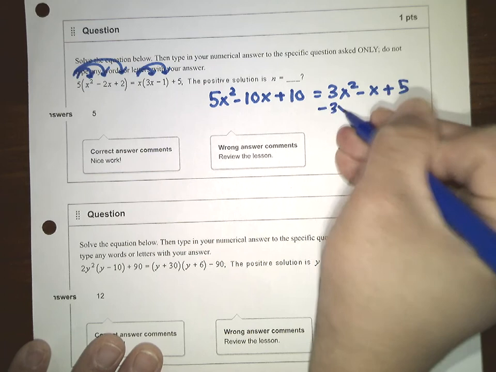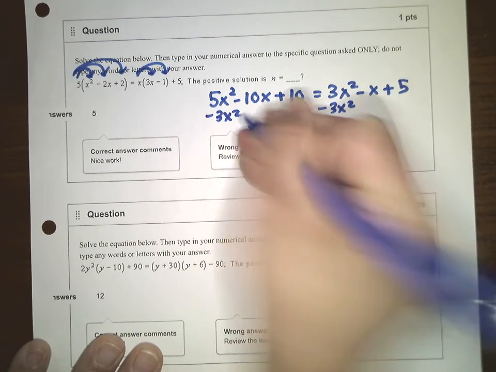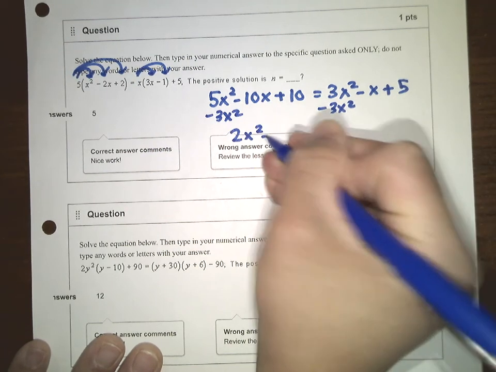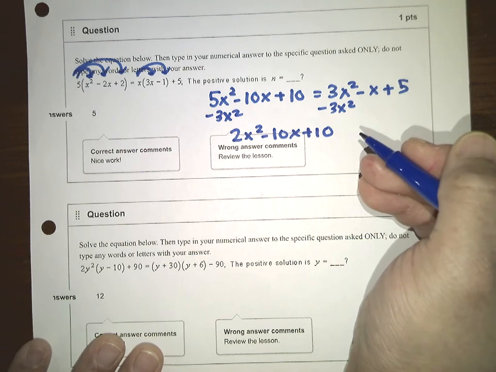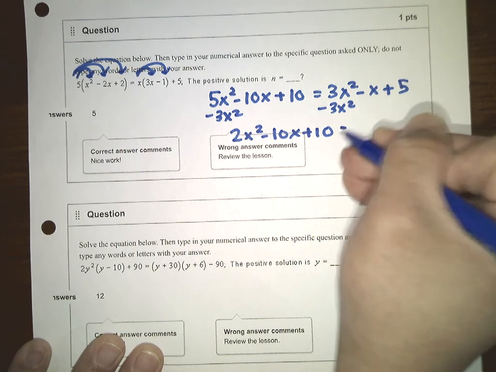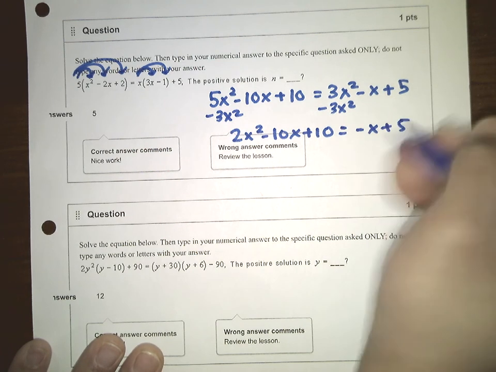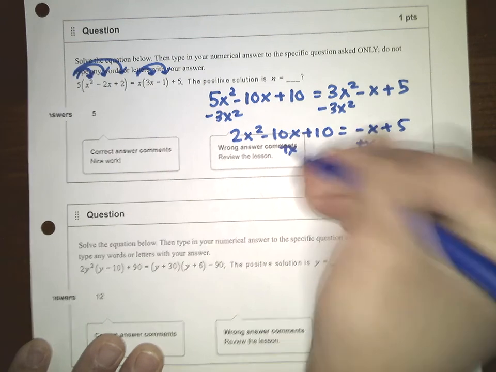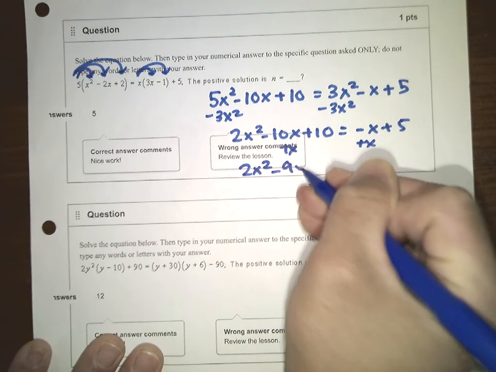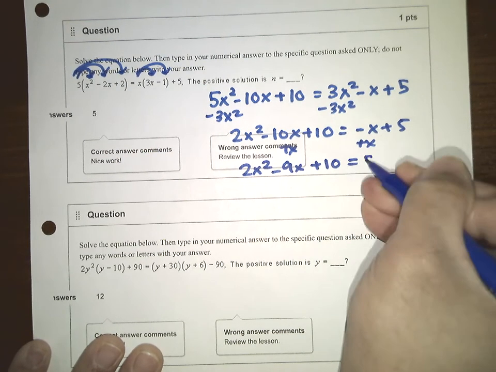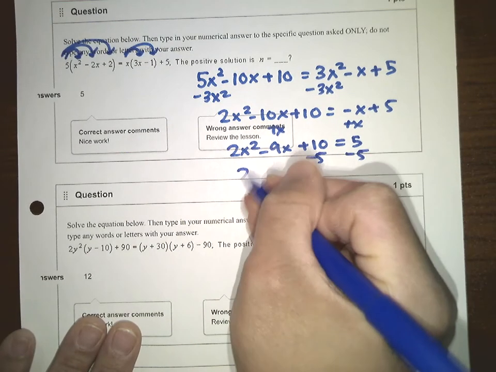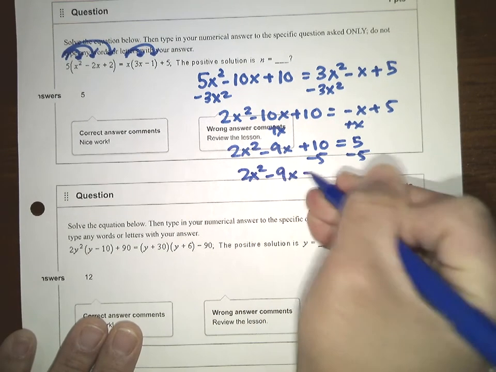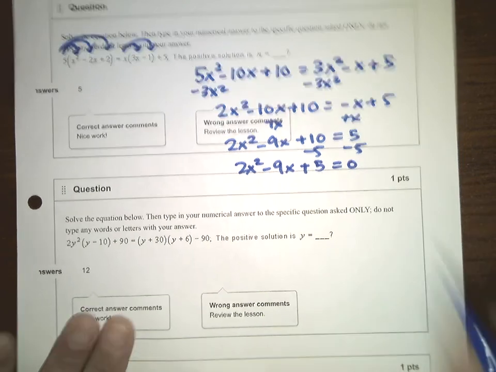Let's subtract the 3x squared. So we'll have 2x squared minus 10x plus 10. And then let's add the x, so minus x plus 5. So let's add the x. So we have 2x squared minus 9x plus 10 is equal to 5. Then subtract the 5. So we have 2x squared minus 9x plus 5 is equal to 0.